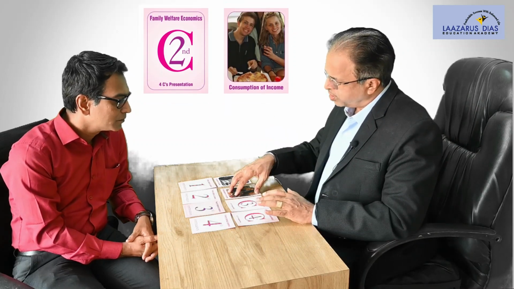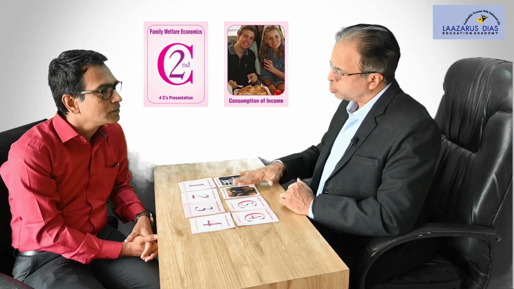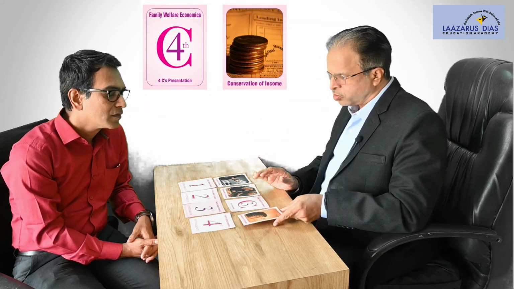Now tell me, after spending the money on maintaining the lifestyle of your family and whatever EMI, what do you do with whatever remains? I save it. Correct. So after doing this, we save. This is called the fourth C, which is conservation of income, right?